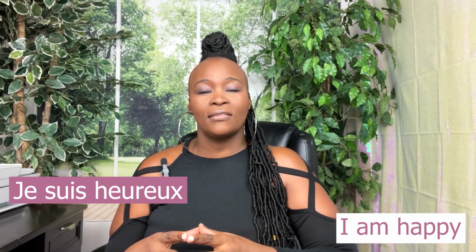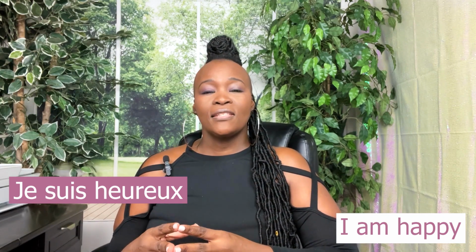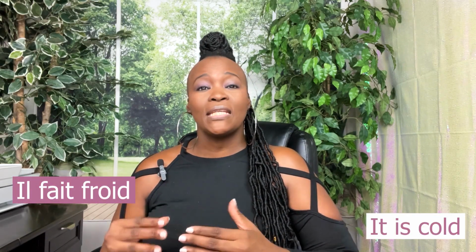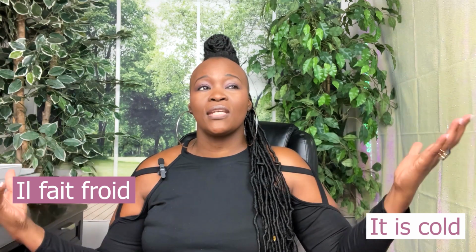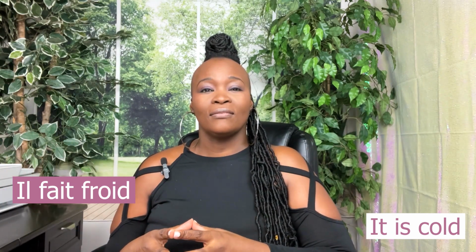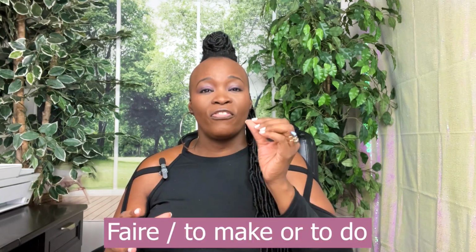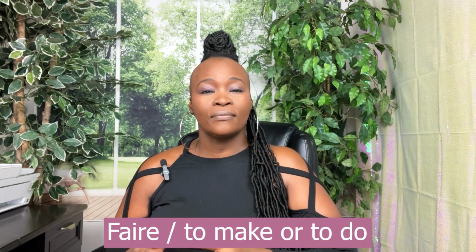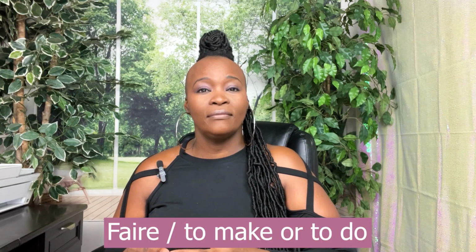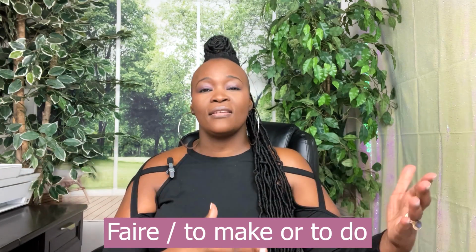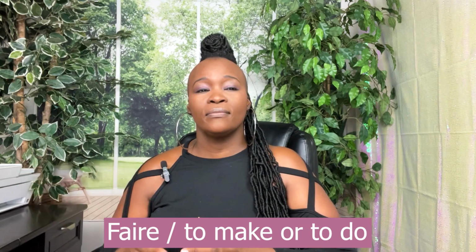This is a fact. Second sentence is il fait froid. Il fait froid. It is cold. This is the current state of the weather. Okay, right now outside, il fait froid. So faire is the verb. Okay, faire, to make or to do. But it's translated as, in the sentence, it is cold.